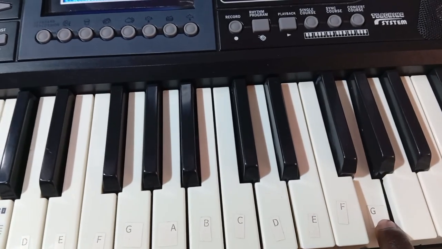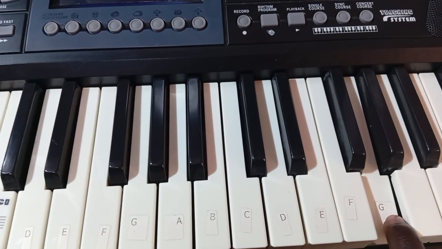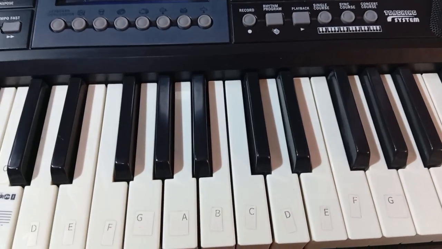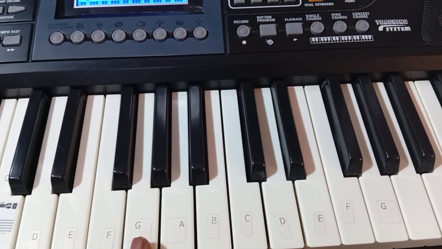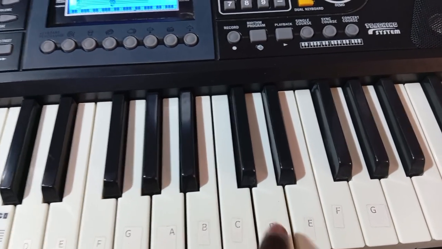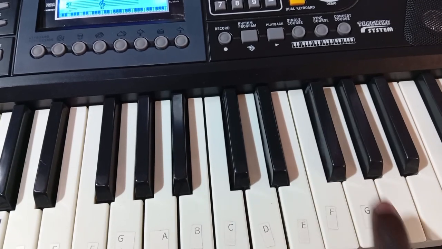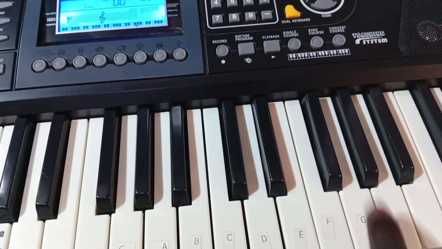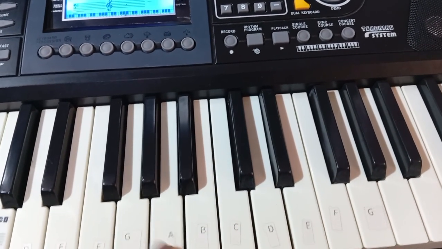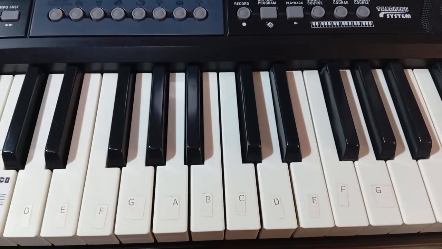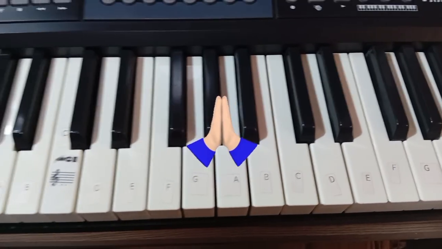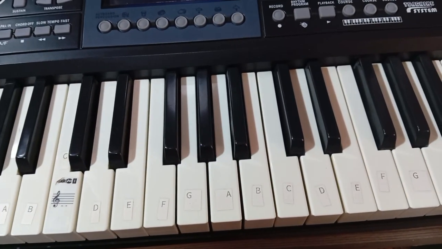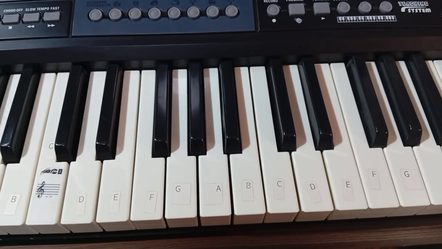Then, I finish my major scale of G using that G. So that is how we sharpen. You play the sharp, you finish, okay? Interesting. Clap for yourselves. I have demonstrated how you can sharpen a note.